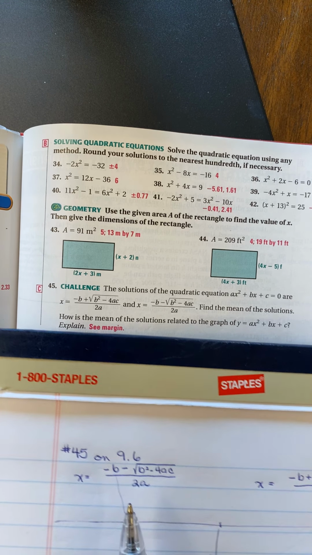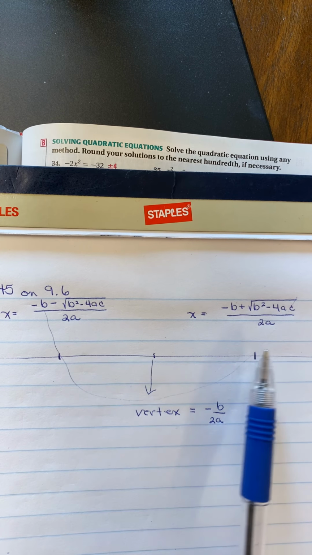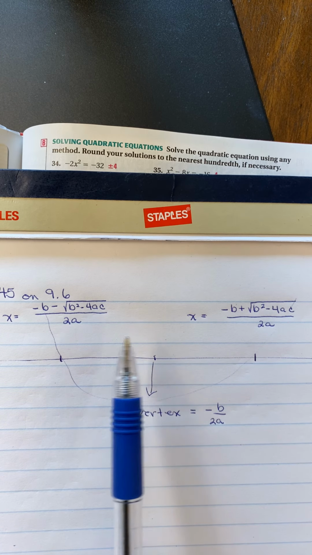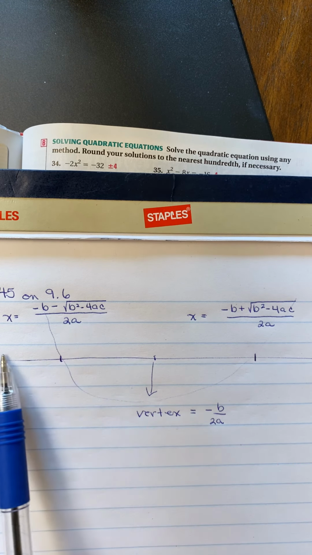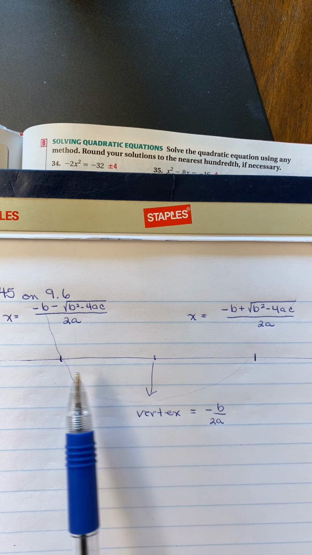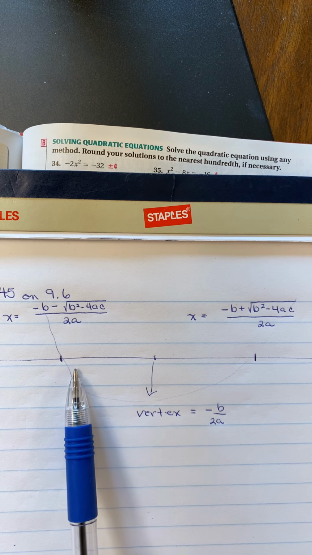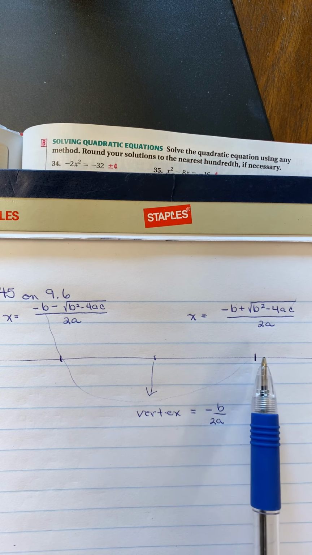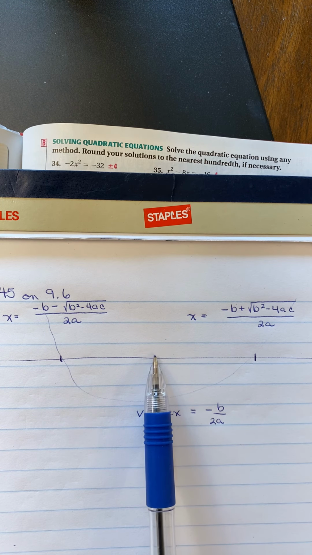So what I've done is I've laid out our 2 solutions using our quadratic formula, right? And I don't know if they're both positive or if they're both negative, but I do know that if we looked at this on the x-axis and this represented the negative b minus, would be less than the negative b plus, correct? And that the mean or the average of these two would be right in the middle.